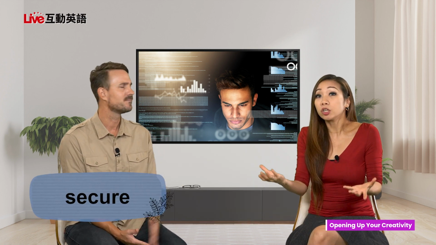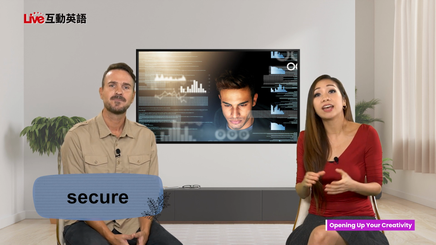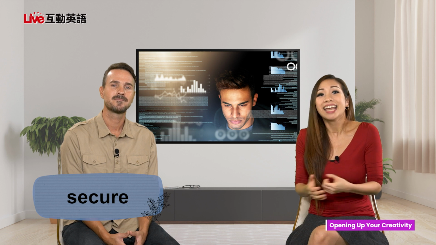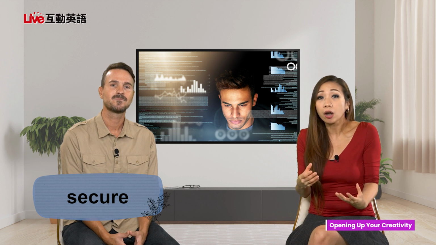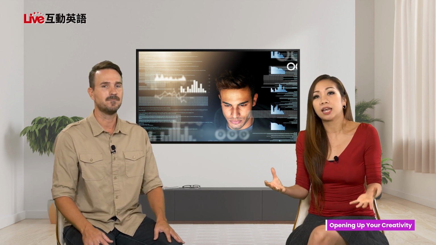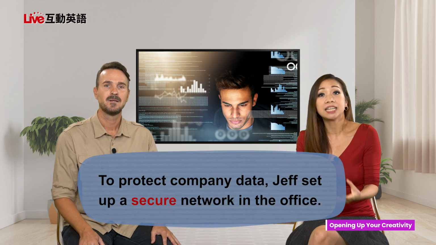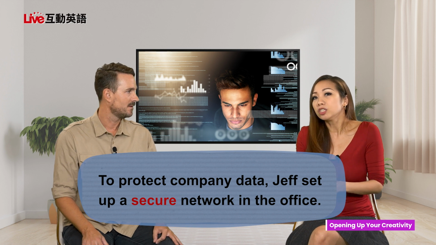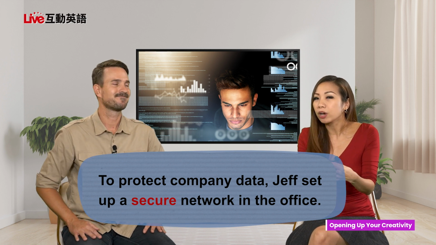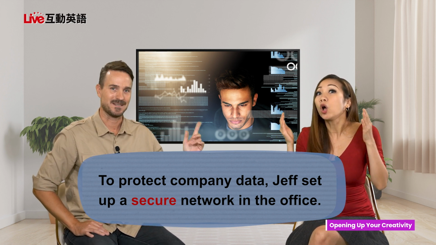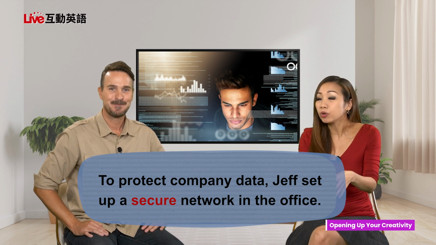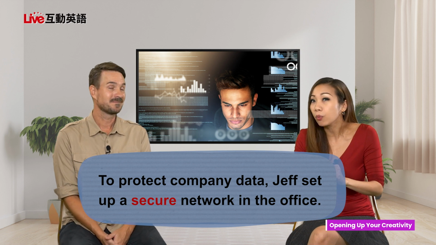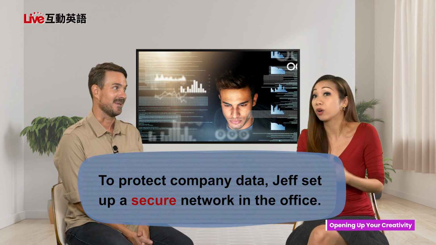How about secure? Secure, well, that's our next vocabulary word, and that is also an adjective. And that just means where somebody or something cannot be affected or harmed by something. So for example, to protect company data, Jeff set up a secure network in the office. So if he set up a secure network, maybe hackers will not be able to hack into your network and steal your information on the computer, which is a very, very dangerous thing for companies, right?